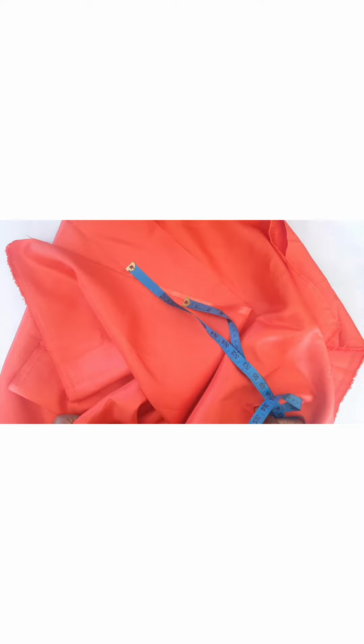Today we'll be looking at how to cut a high-low skirt. High-low skirt. How to cut high-low skirt.